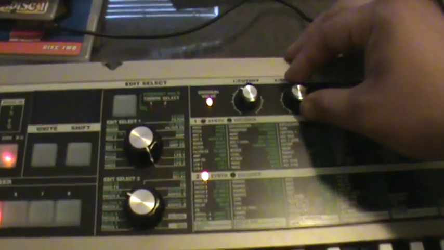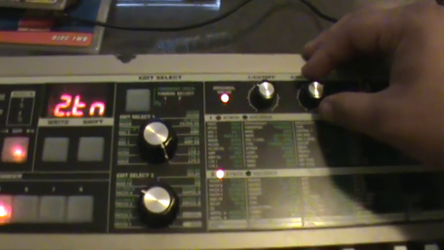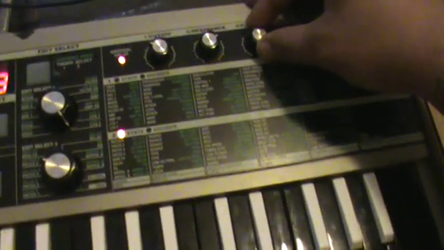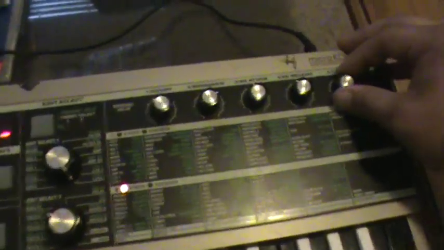LF.1 again. For the source, dest is 2.tn. Number 3, it's going to be 3. There's nothing for the last 2, just like all the other ones. See, there's nothing.